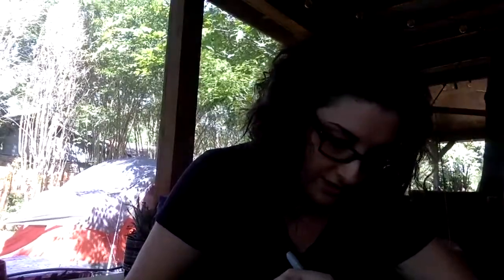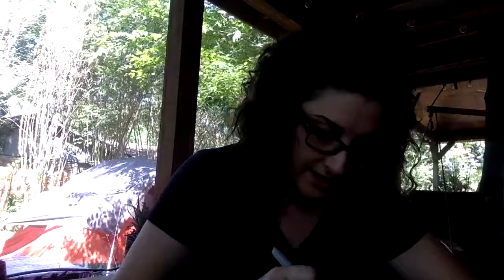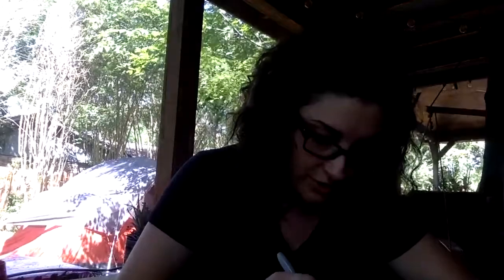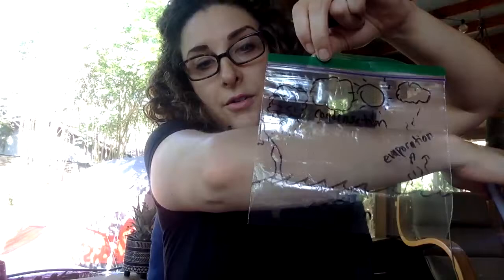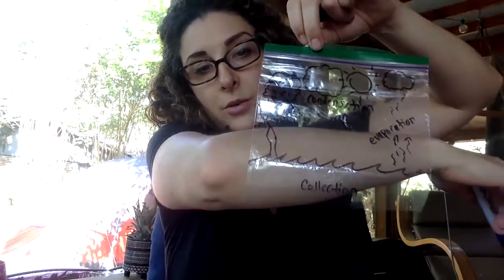And so this cloud, I'm gonna make a little darker because this is a storm cloud. And now it's gonna be too heavy and fall down as rain. And I'm gonna make a mountain just so that there's some rivers forming on the mountain for the water to fall into the ocean. And I'm gonna write precipitation.